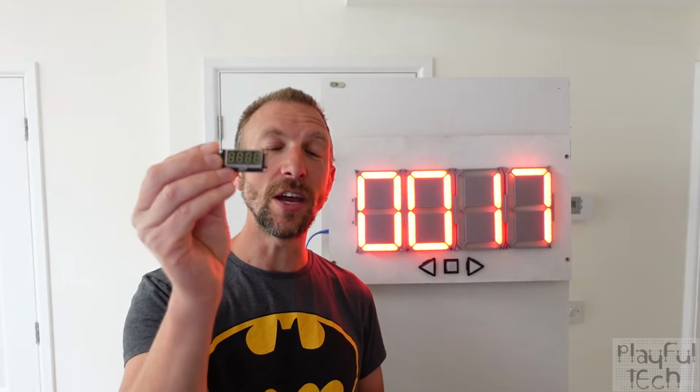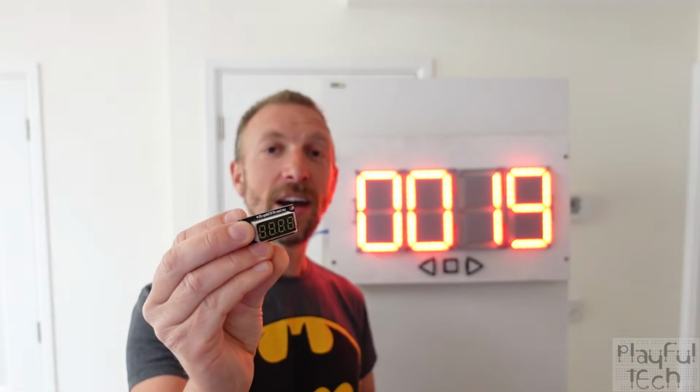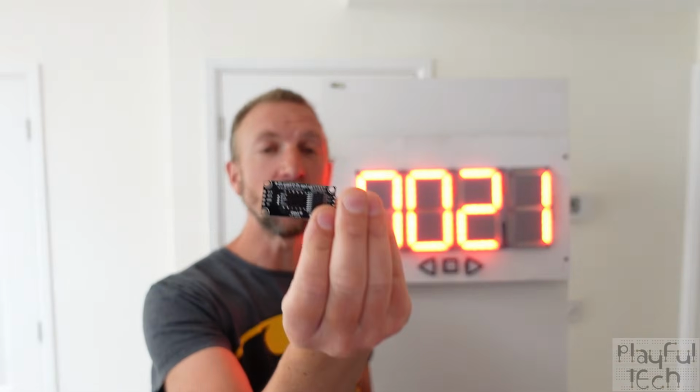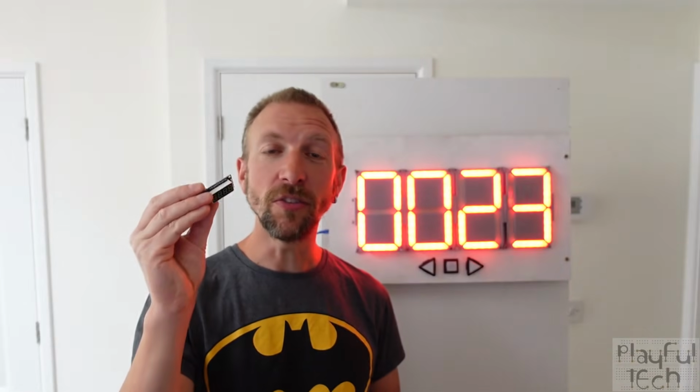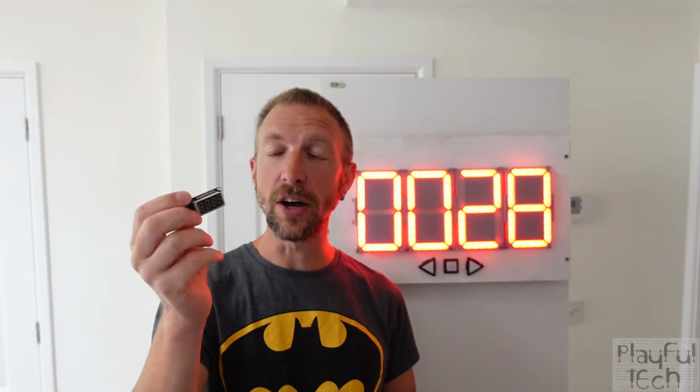Now, there are loads of projects that need some sort of timer or countdown, and if you only need a small display, you might use a module such as this. This has already got an LED driver chip on the back of it, which means it's very easy to control directly from an Arduino or a Raspberry Pi. But the problem is it's pretty small.